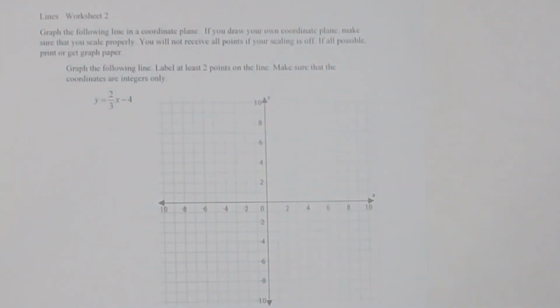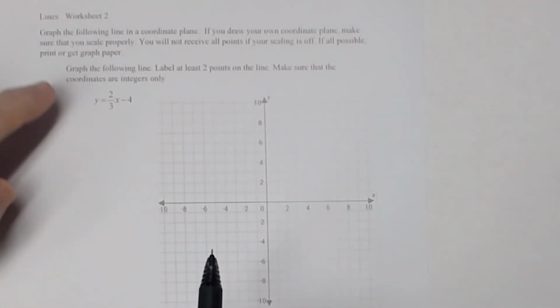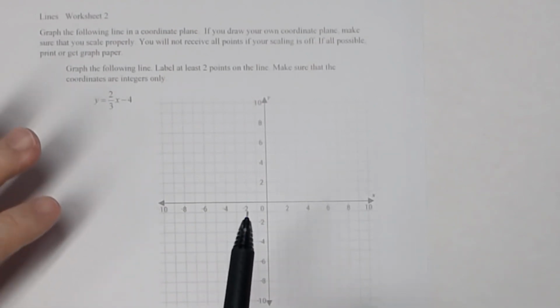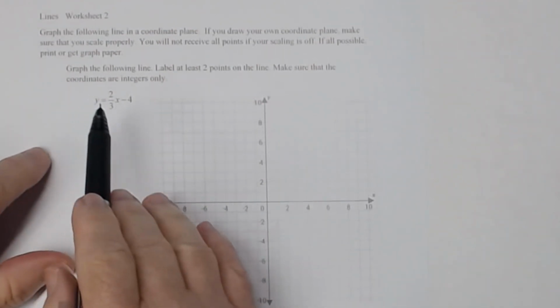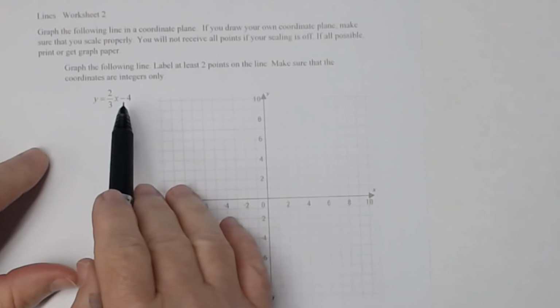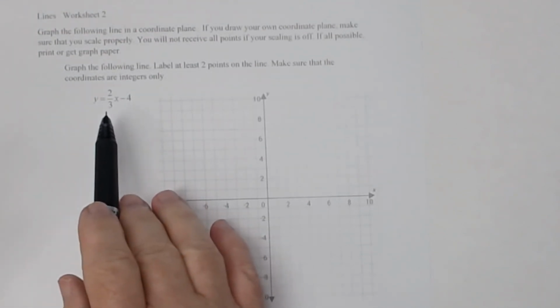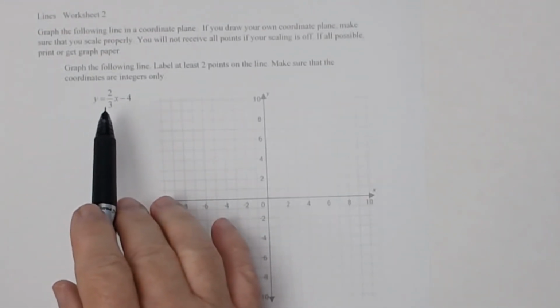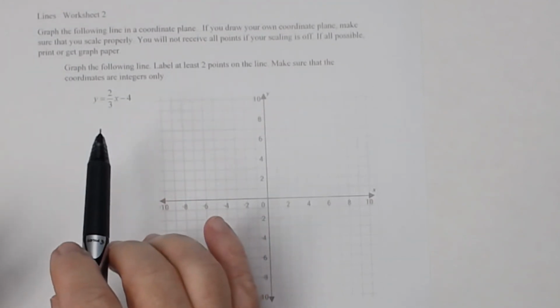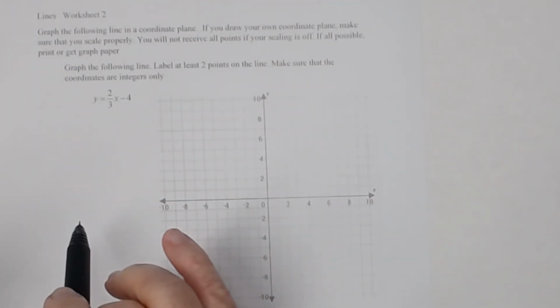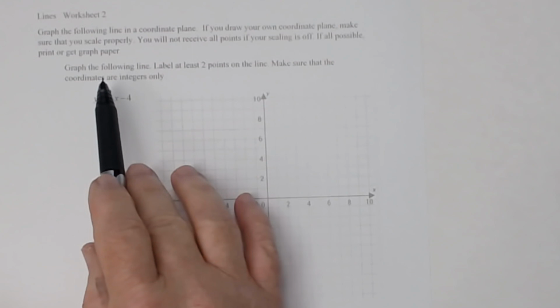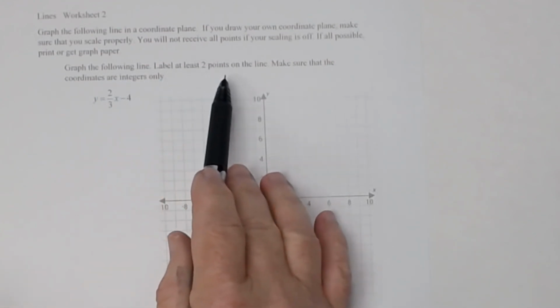Okay, so on this worksheet, lines worksheet 2, you really wanted to graph this line that you see here. And notice this is a linear equation, so it's the idea of a line. And in order to graph a line, you need to plot at least 2 points. Notice the direction says graph the following line, label at least 2 points.